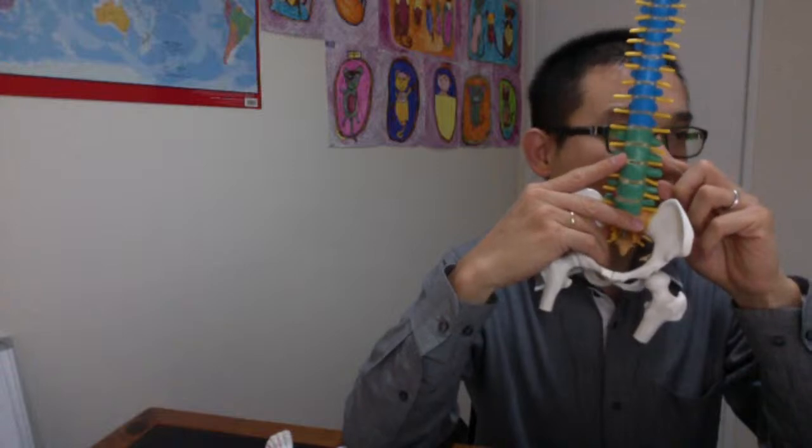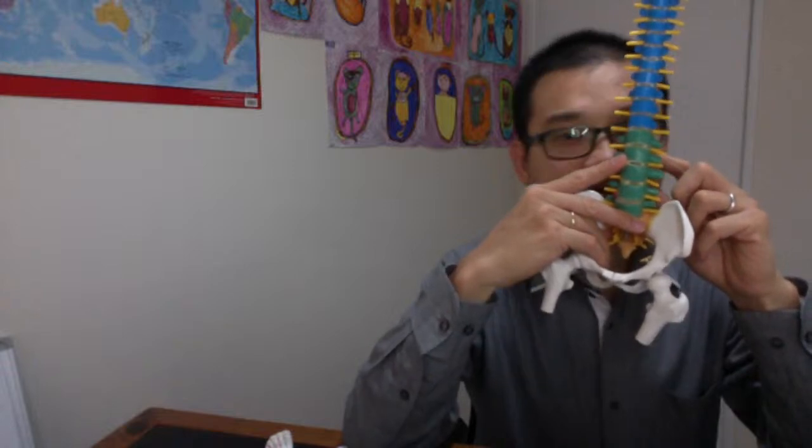If it pulls out in the front, this is the front, there's no problem at all. But if it pulls out in the back, that's a real problem. In the back, you compress the nerve. So that is important to know. So it can happen in the neck too. Okay.